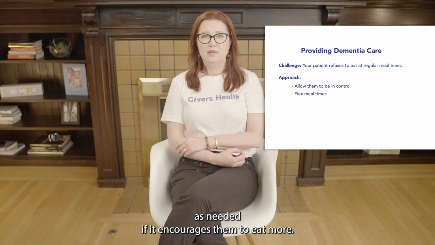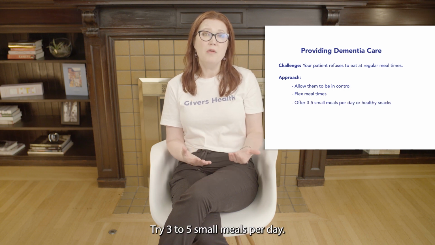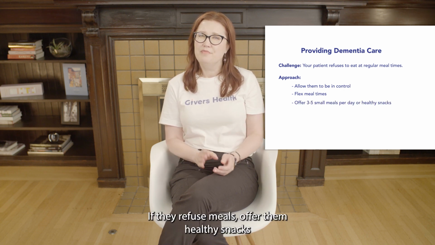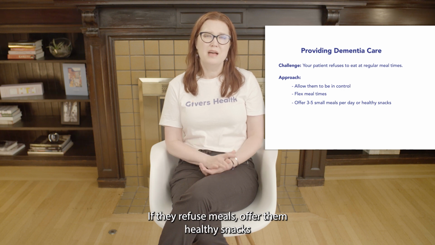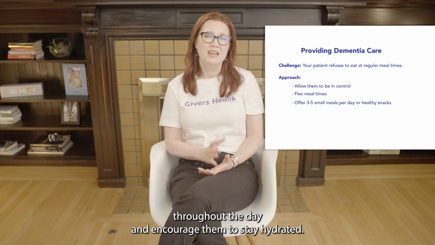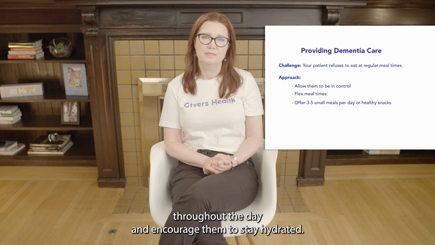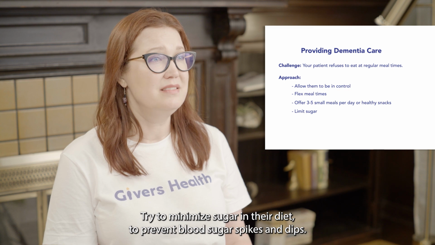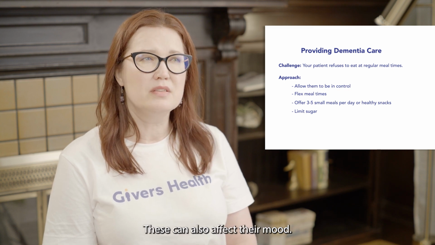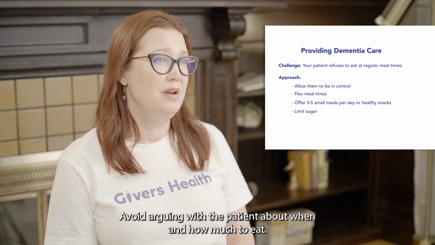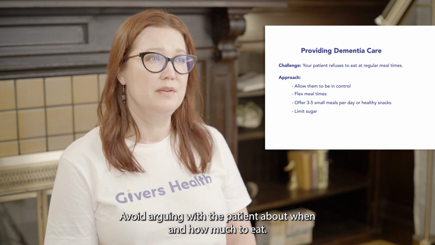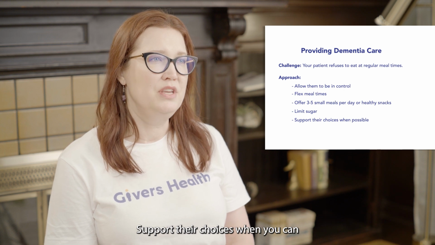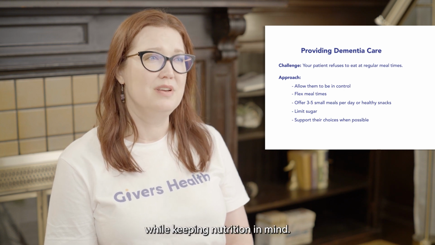as needed. If it encourages them to eat more, try 3 to 5 small meals per day. If they refuse meals, offer them healthy snacks throughout the day and encourage them to stay hydrated. Try to minimize sugar in their diet to prevent blood sugar spikes and dips. These can also affect their mood. Avoid arguing with the patient about when and how much to eat. Support their choices when you can, while keeping nutrition in mind.